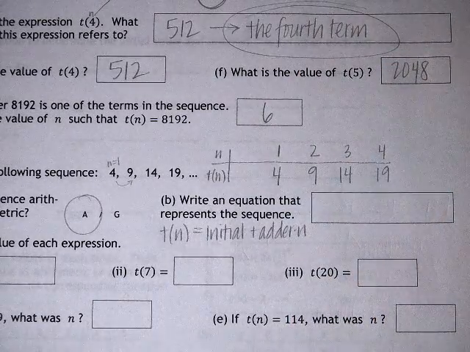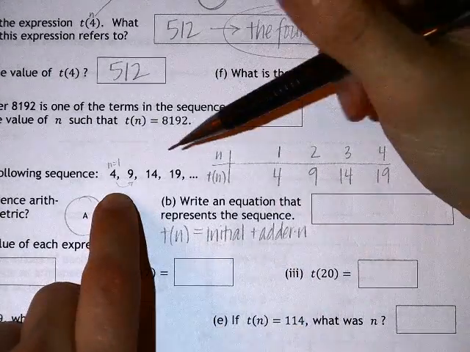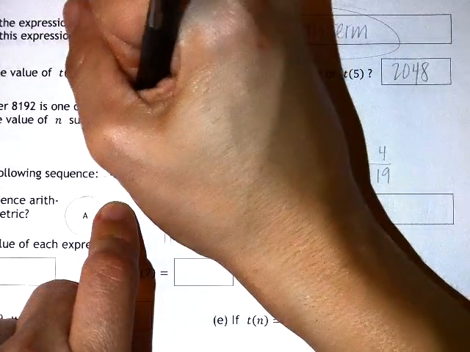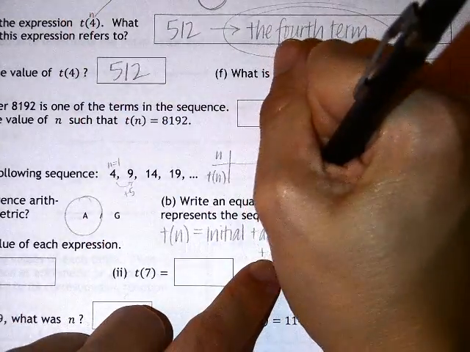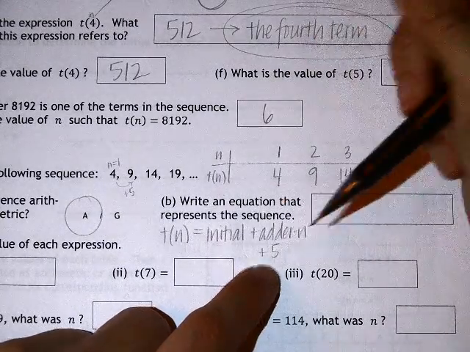I need those two pieces of information. I need an initial value and I need an adder. We just talked about the adder a few seconds ago. We know that this sequence is adding by 5. So that's tipping me off right now. I know that the adder is going to be a plus 5 because I'm adding 5.